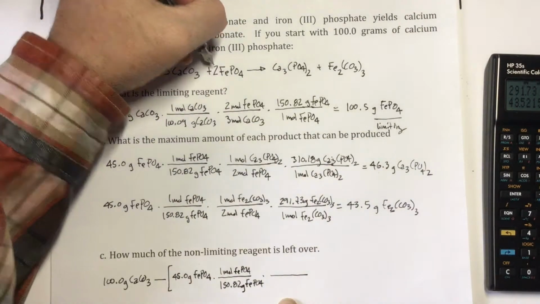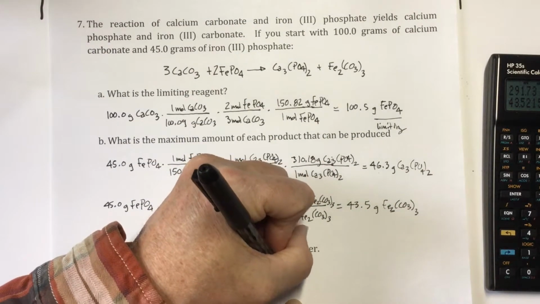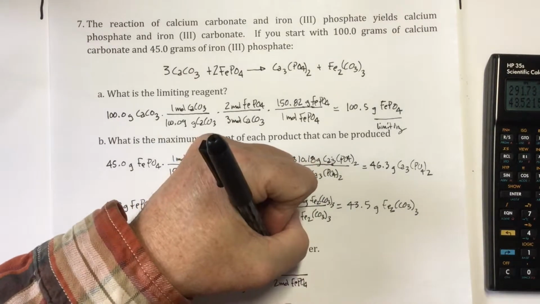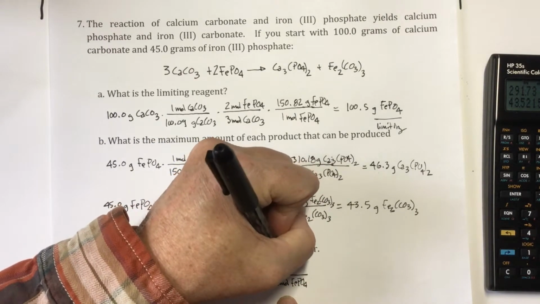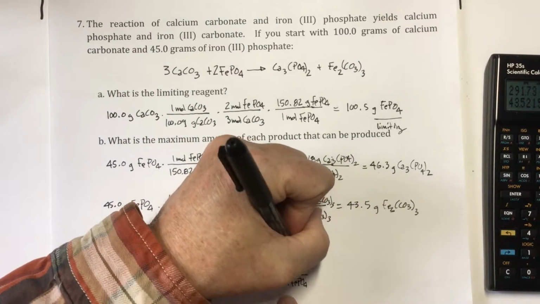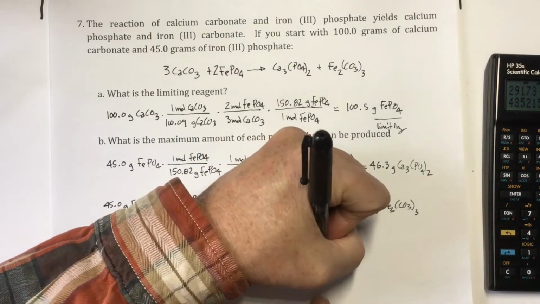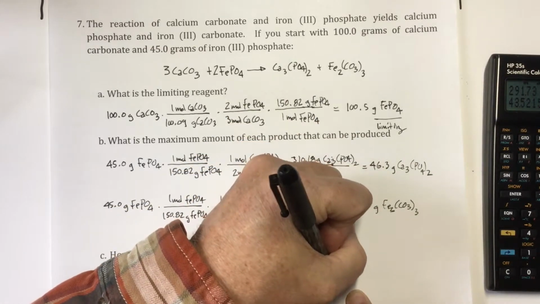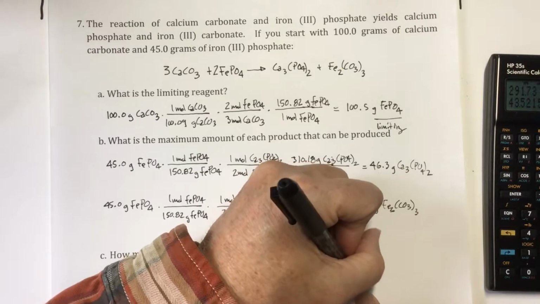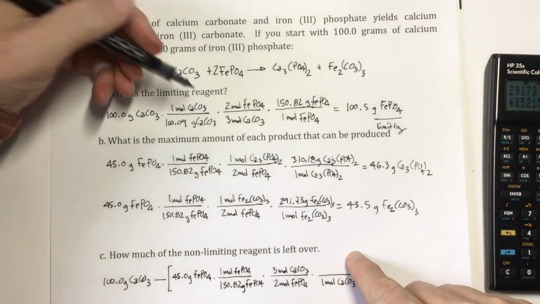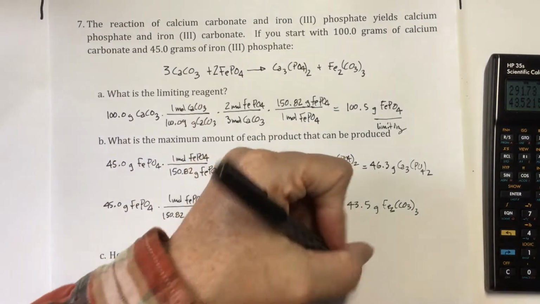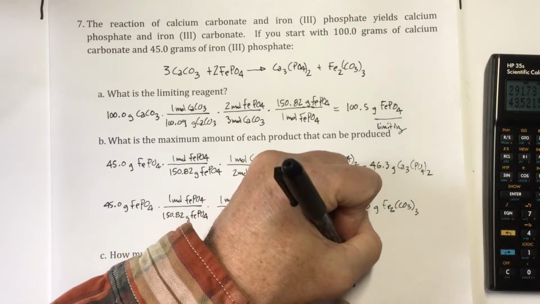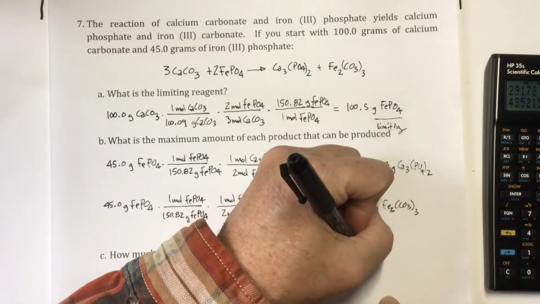And that's going to be 2 moles FePO4. Oh, and 3 moles of CaCO3. And finally, 1 mole CaCO3. The atomic mass of CaCO3, I already figured that out somewhere, 100.09 grams CaCO3.